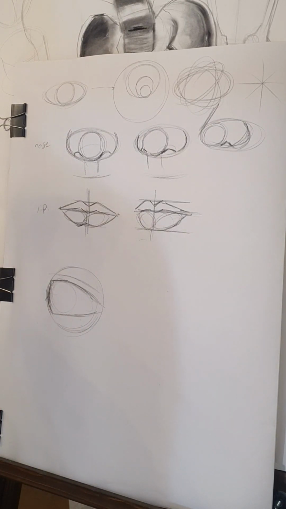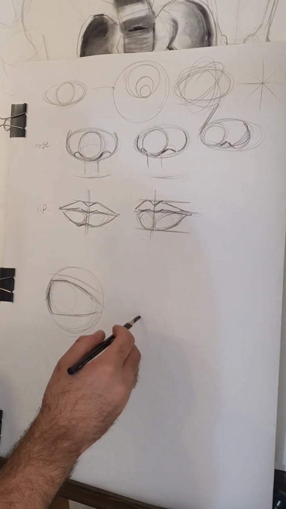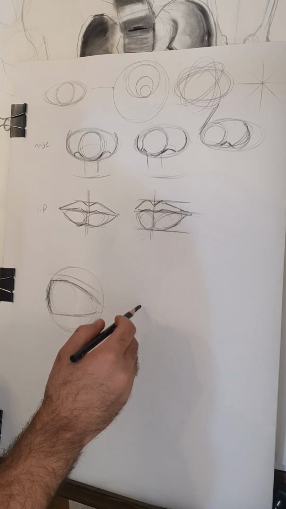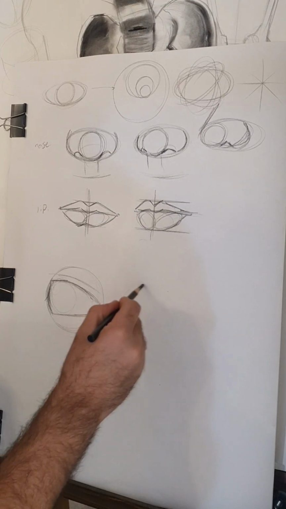In the next step, you can do that. For example, again, you need a circle.